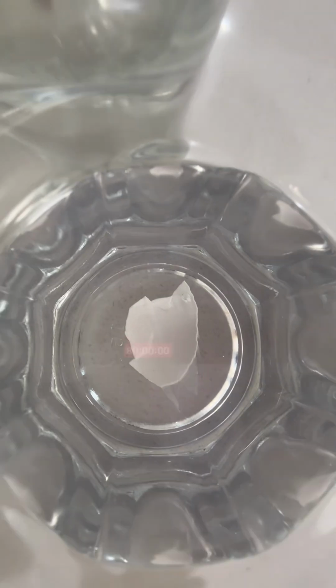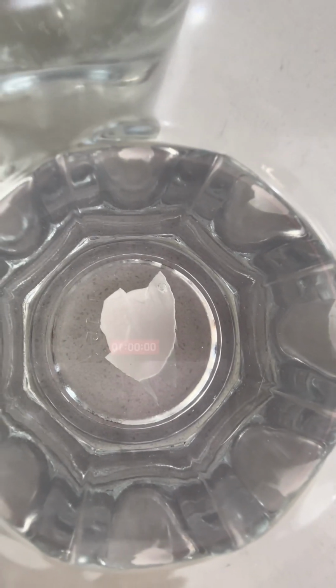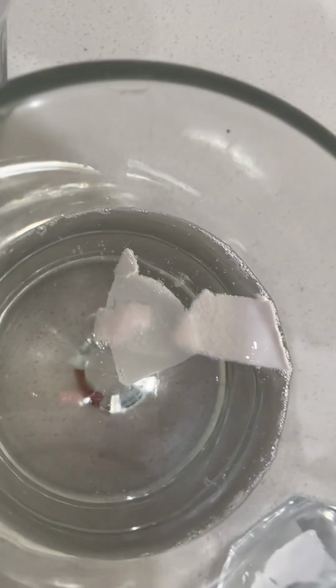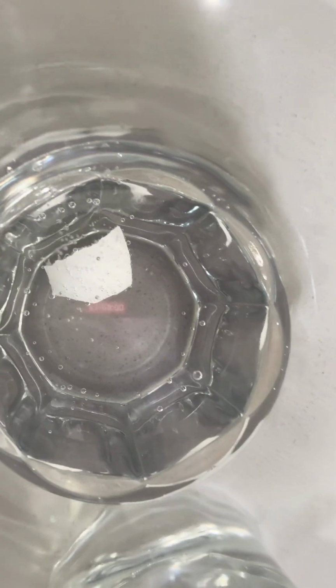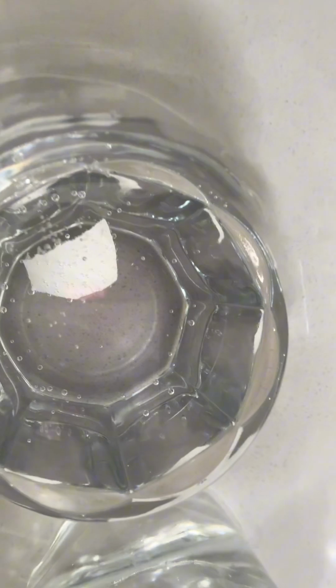Another half an hour has passed, and let's check the results. As you can see in the tap water, nothing has happened. In the vinegar, the two layers of the egg have separated, and in the sparkling water, the eggshell is the same, but there are still a little bit of bubbles. We're gonna wait for another half an hour and check what will happen.